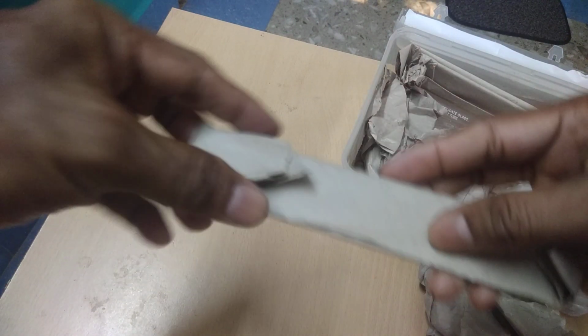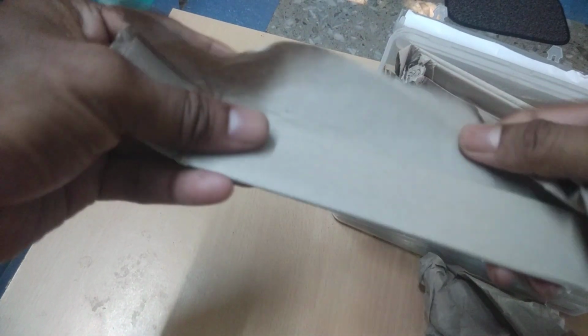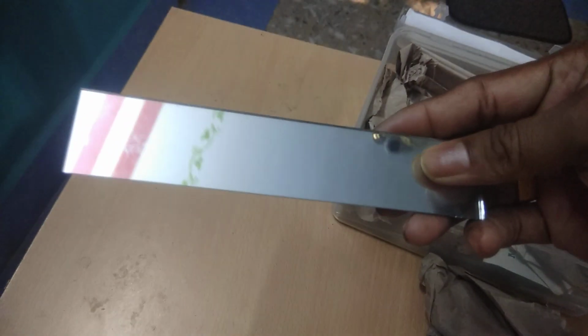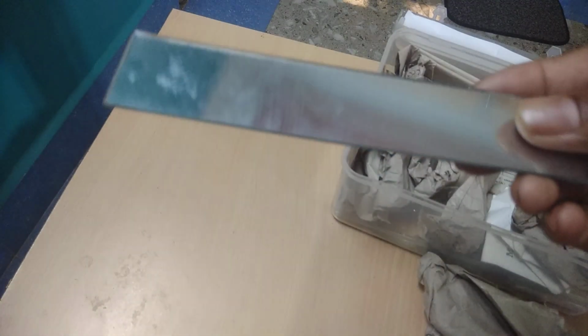See this one. This one is a plane mirror, and it is used in the physics lab for formation of images by plane mirrors. And you can find the images formed by this plane mirror and the properties of images formed by plane mirrors.